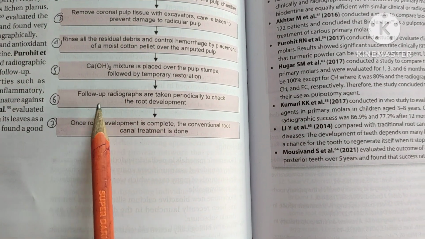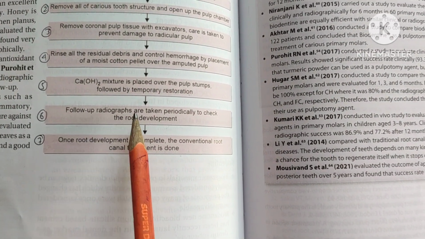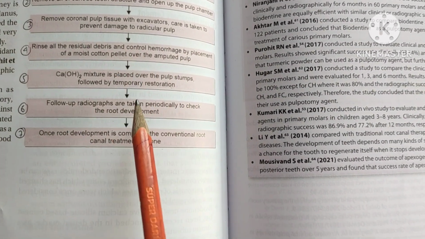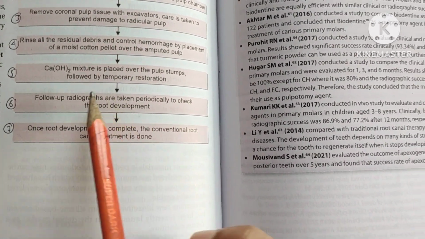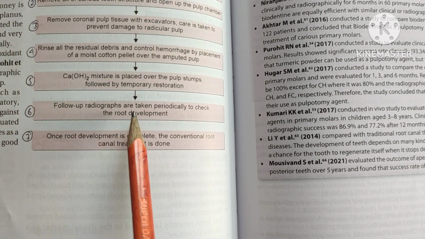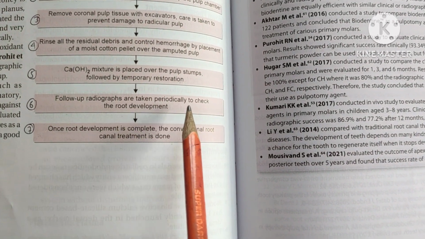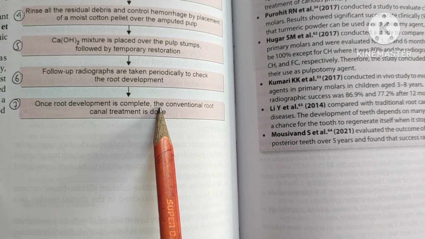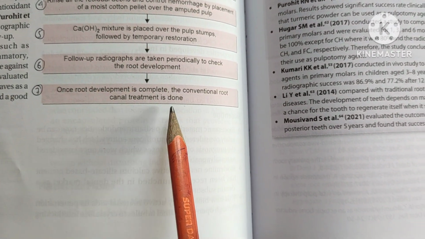Then follow-up radiographs are taken periodically to check the root development. The subsequent goal is root development and closure of the root apex. Once the root development is complete, conventional root canal treatment is done.